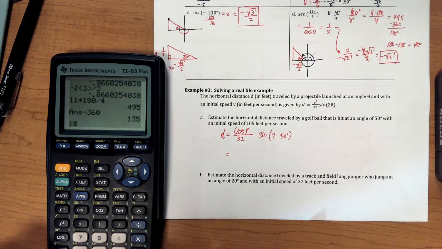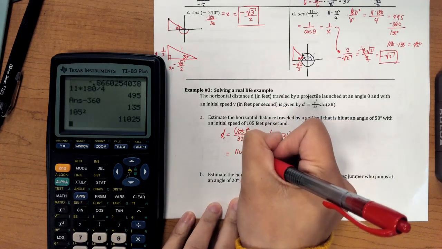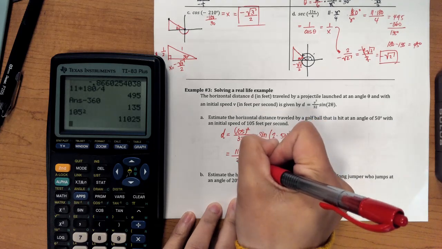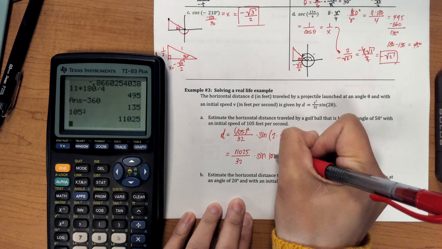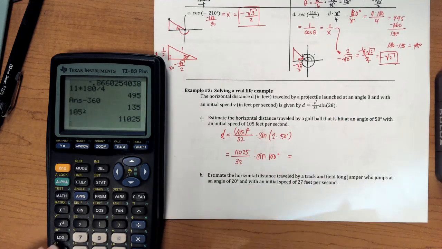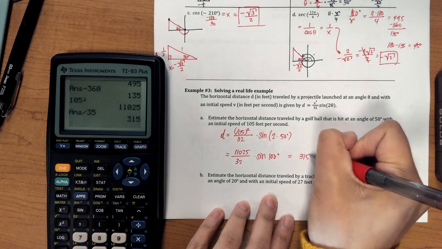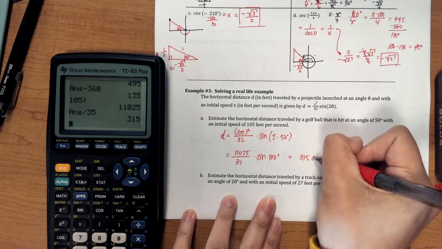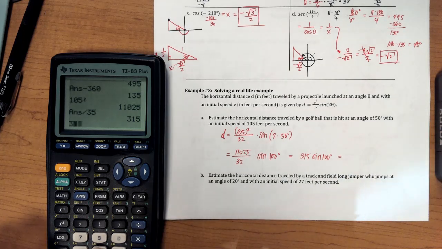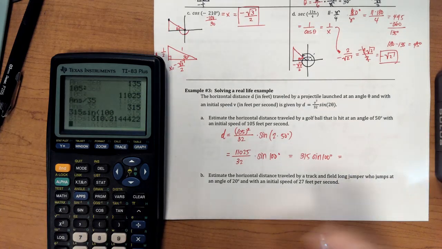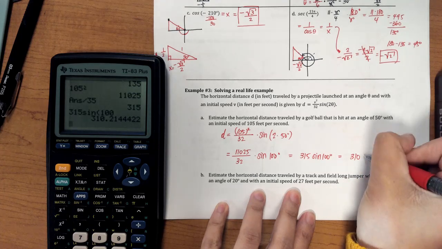So let's go 105 squared, 11025 times 32 times sine of 100 degrees. So it'll be 315 sine of 100. That'll be approximately 310 feet.